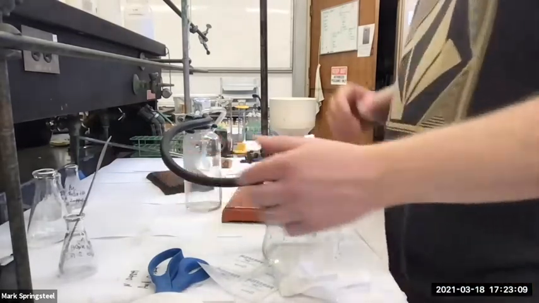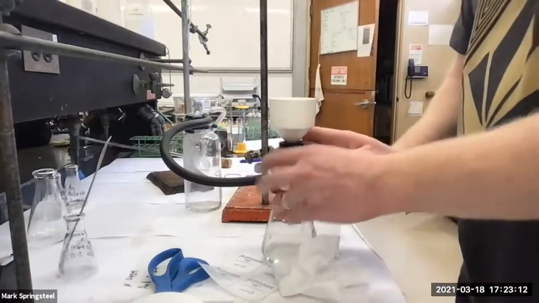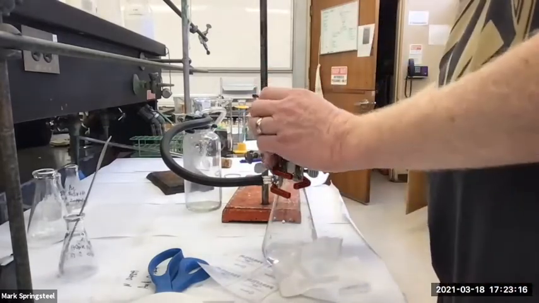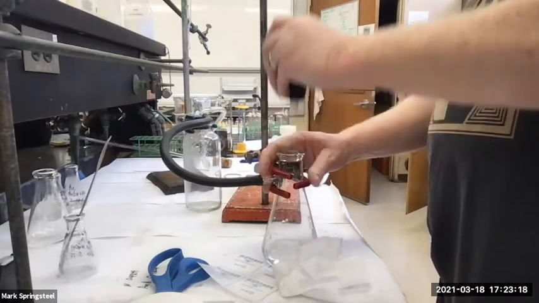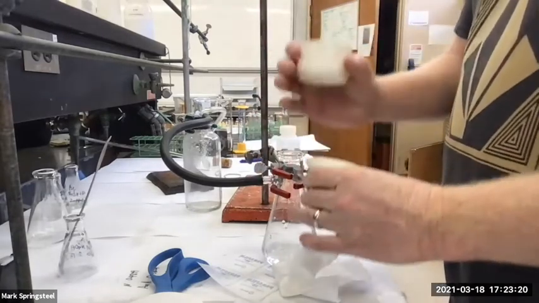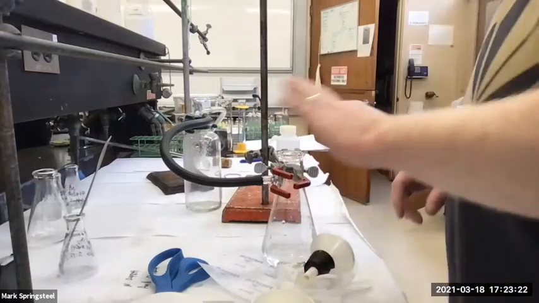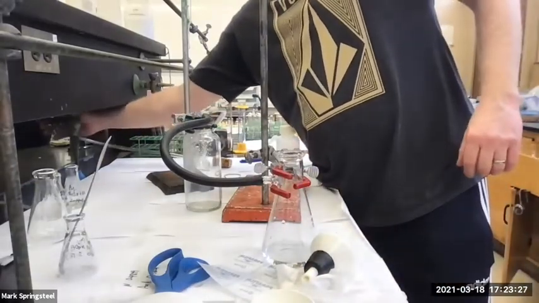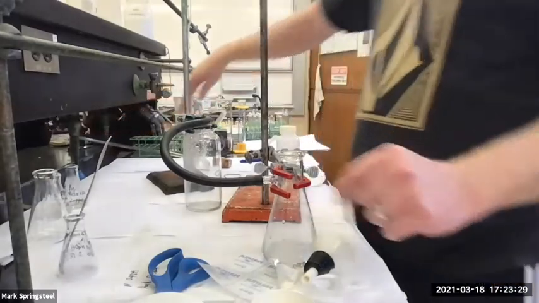So should I just turn the water off now while it's under vacuum? No, you got to break the vacuum. Break the vacuum. Yep, the sign in the lab says to break the vacuum. Now I've broken the vacuum, there's air freely coming through. I can turn off the water. What happens if you don't break it?